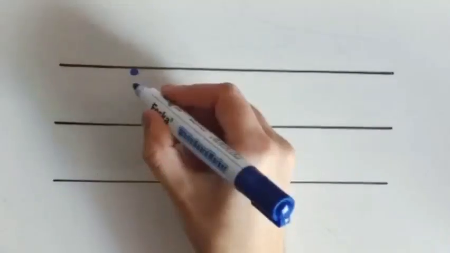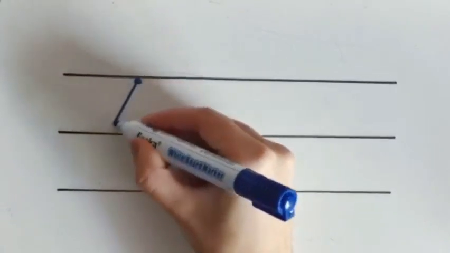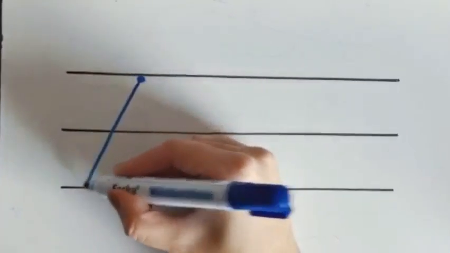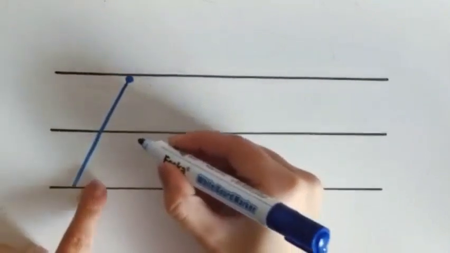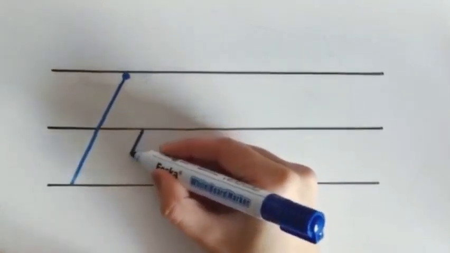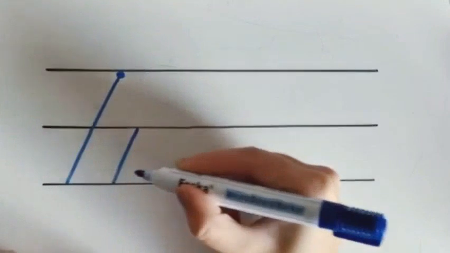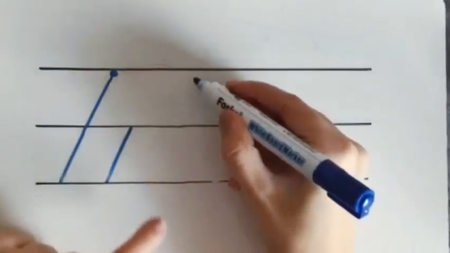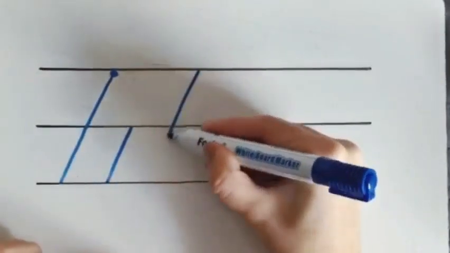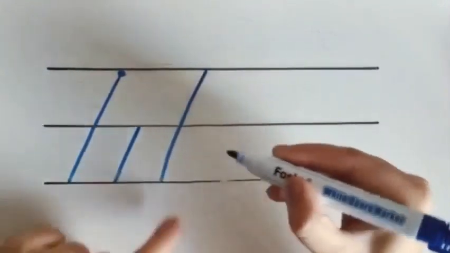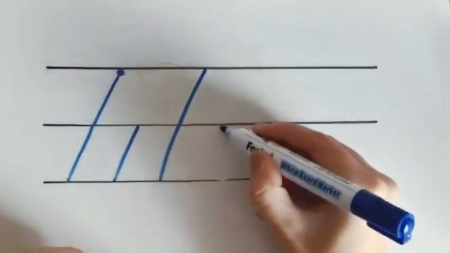Now let's look at our next pattern. It is the slanted long line, short line. You're going to do a long line, finger space, short line, finger space. Long line, finger space, short line.